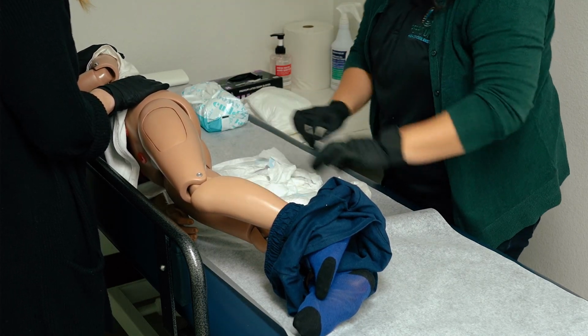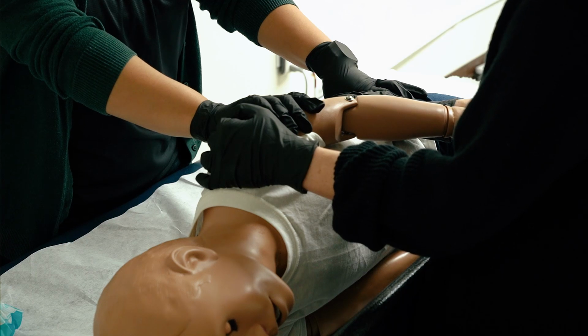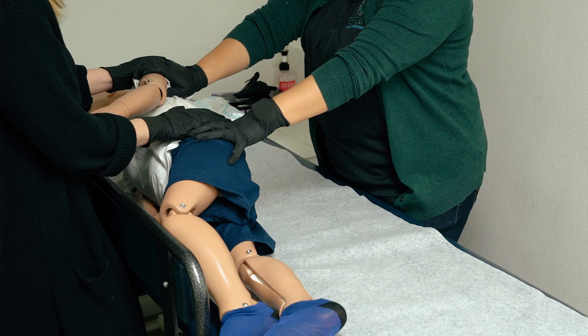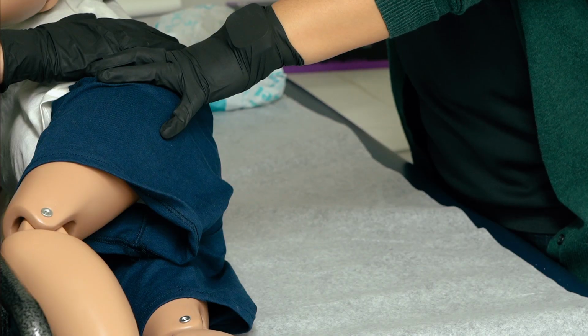How to roll a student to one side using two staff members. Unlock the changing table brakes and move the table away from the wall so that a staff member is on either side of the changing table. Ensure the side rail opposite of the staff member performing the change is up, locked in place, and properly secured. If no railing is present, ensure the other staff member is on the other side of the changing table.